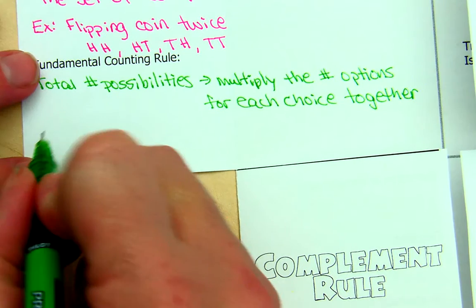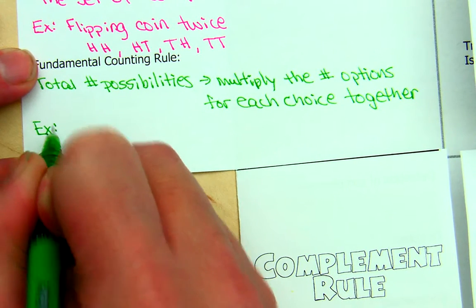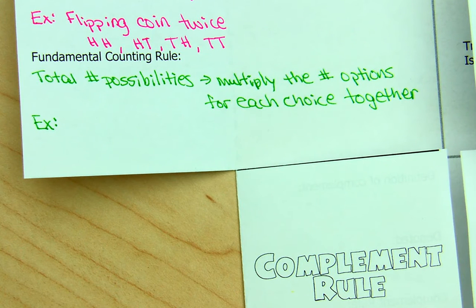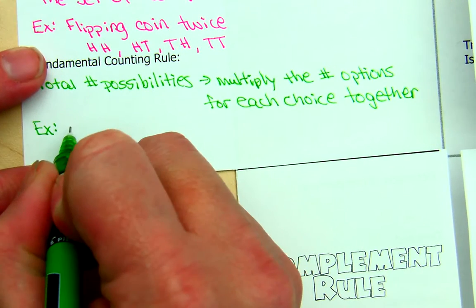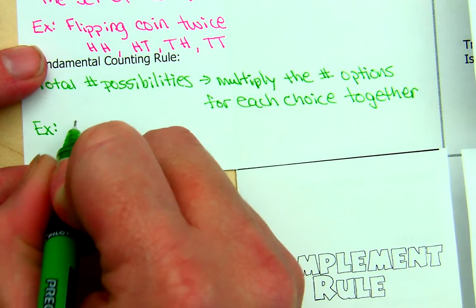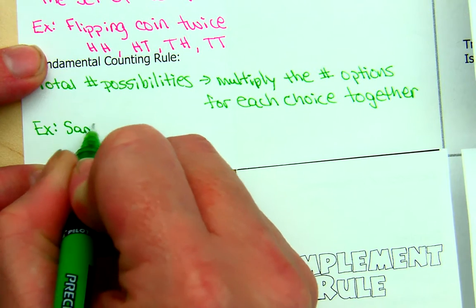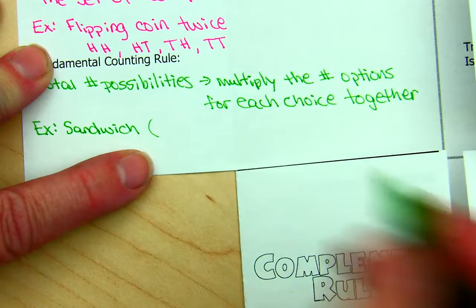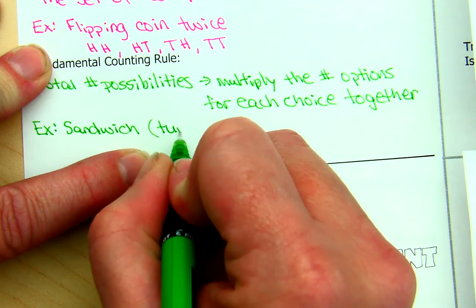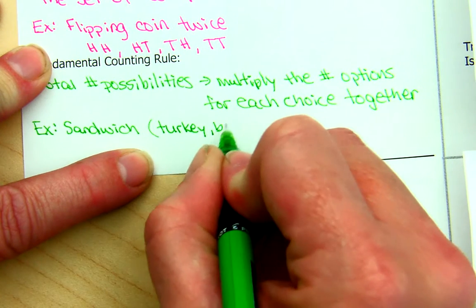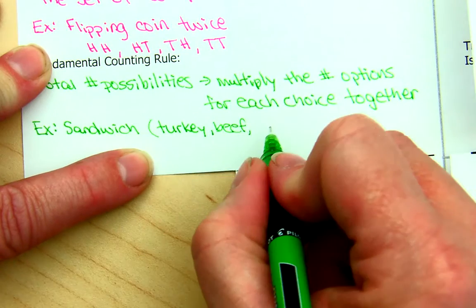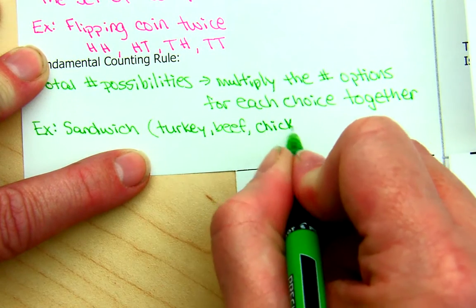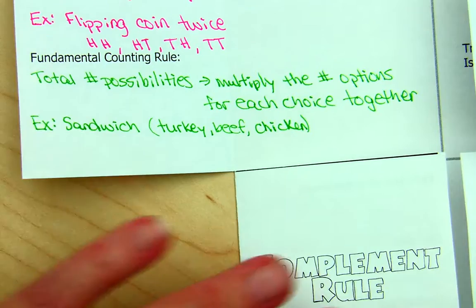So, for example, let's say you're ordering a sandwich at a fast food place. We have options for the type of meat you want. Let's say your options are turkey, beef, or chicken. So we have 3 options for the meat.